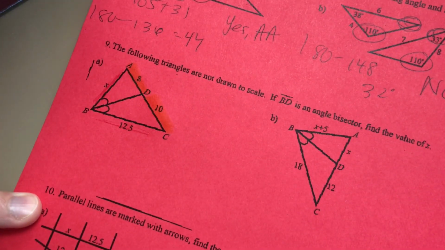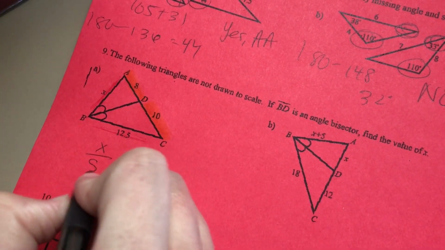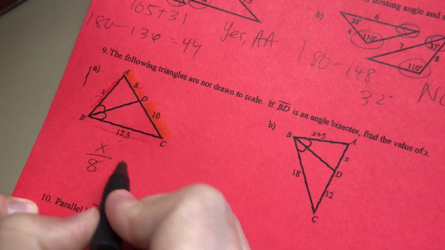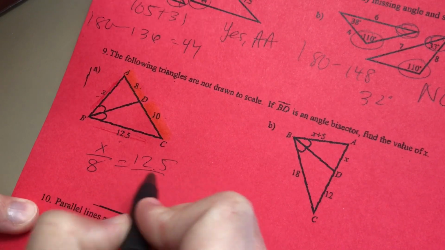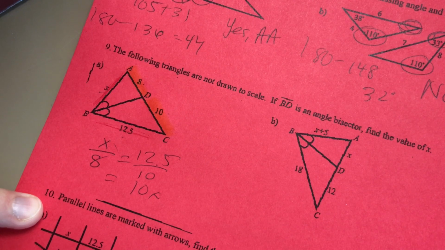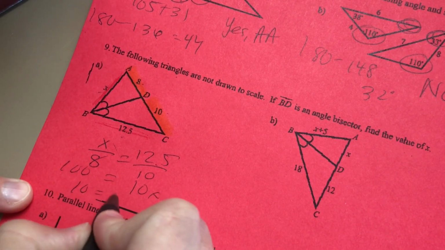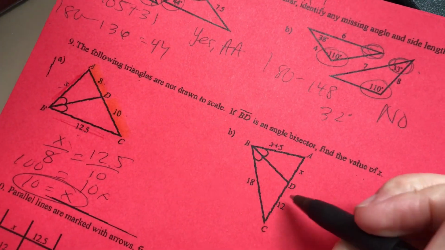Okay, so your proportion can look a multitude of different ways, but we could do X is to 8 as 12.5 is to 10. And then you would, of course, cross multiply. You get 10x equals 12.5 times 8, which is 100. So X equals 10.